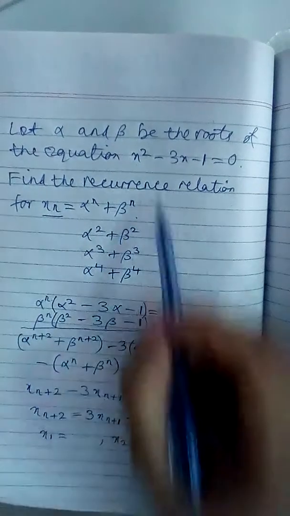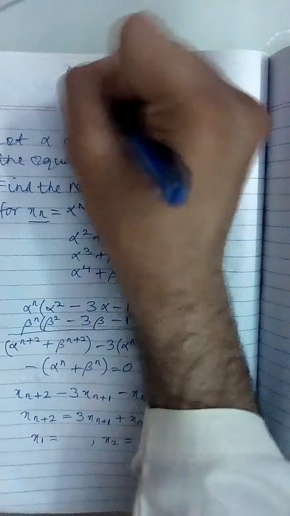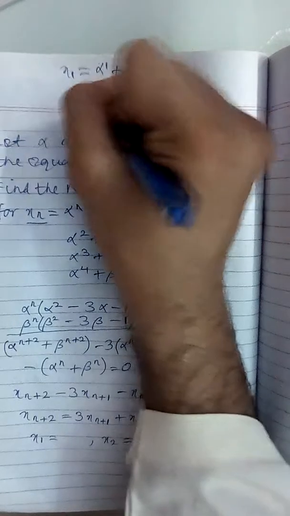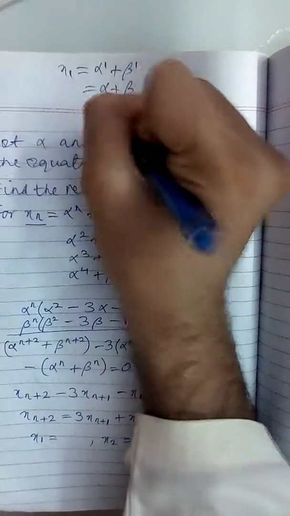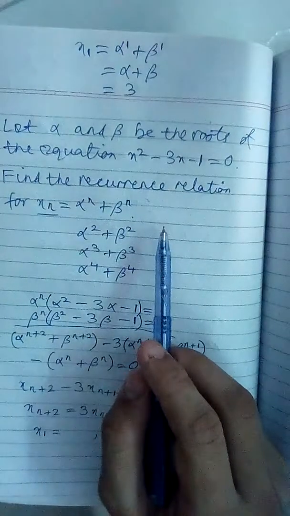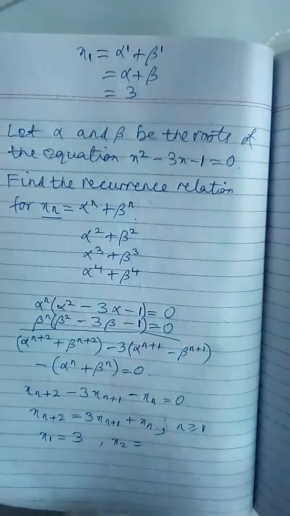Now we know that x1 = α¹ + β¹, that should be equal to α + β, and that should be equal to 3, since the value of −b is equal to 3. So x1 is equal to 3.